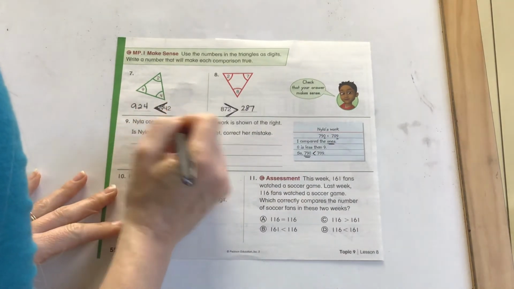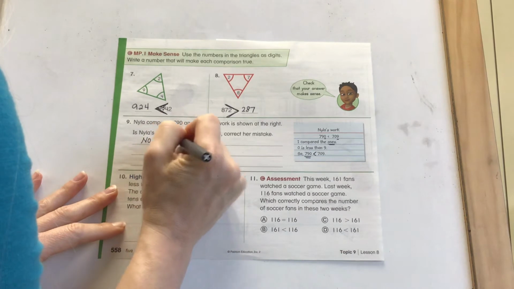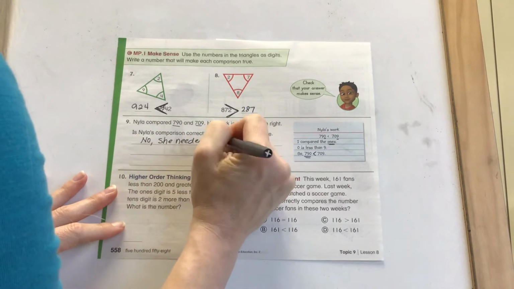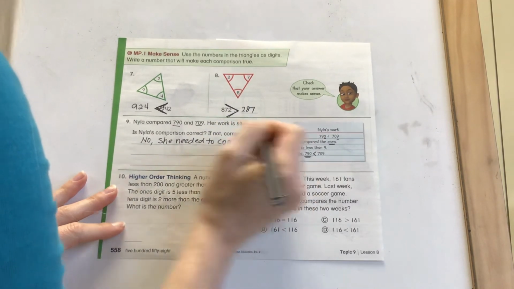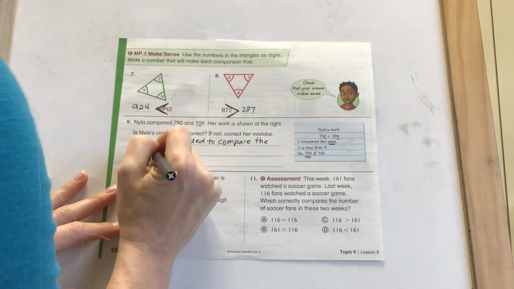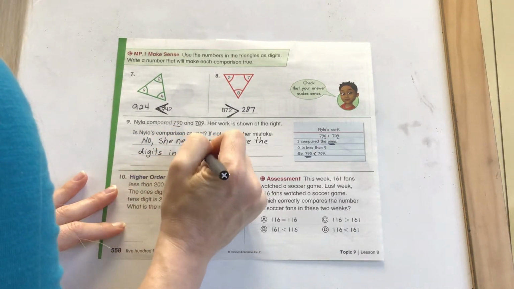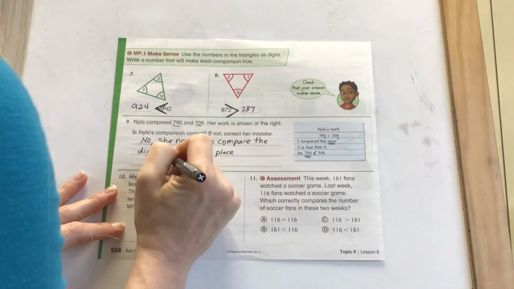So we say, is her comparison correct? No. She needed to compare the digits in the tens place.